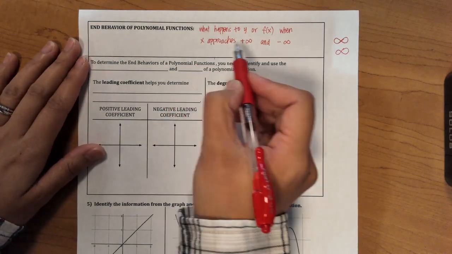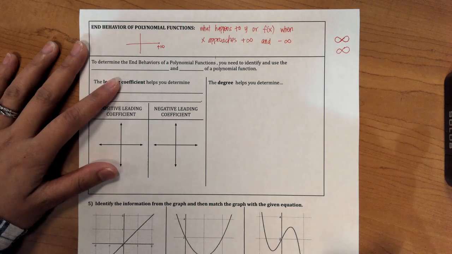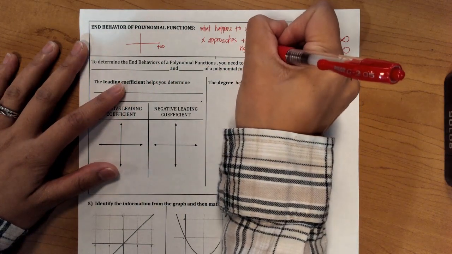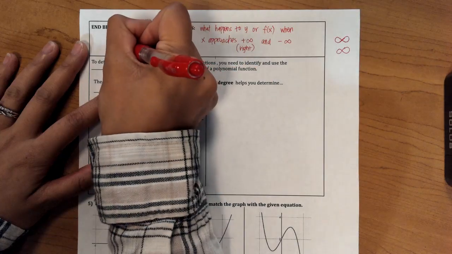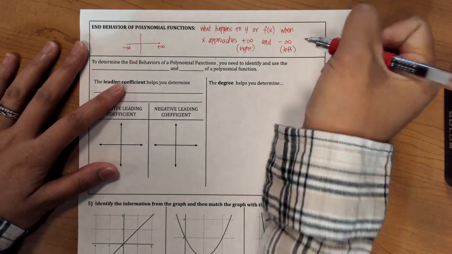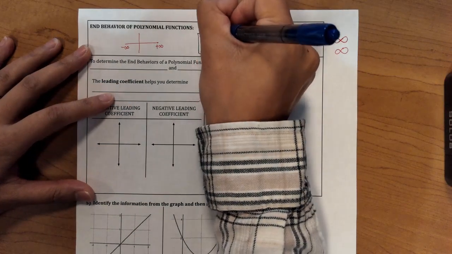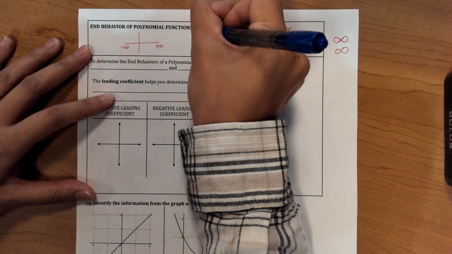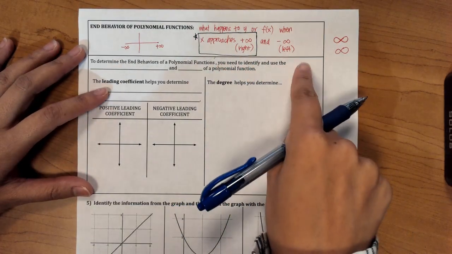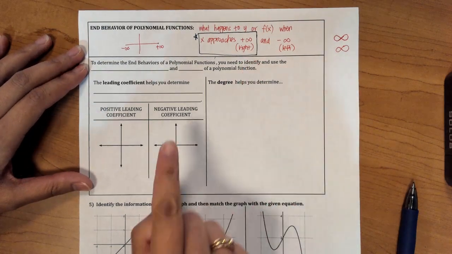Now, if x is approaching positive infinity, that's this side on the right. All positive numbers are on the right side. And then negative infinity is on the left. This year, we are going to focus just on x approaching positive infinity in our class. In future classes, we'll have to describe both of them. For right now, we just want to talk about going to the right, which is where the graph will end up.